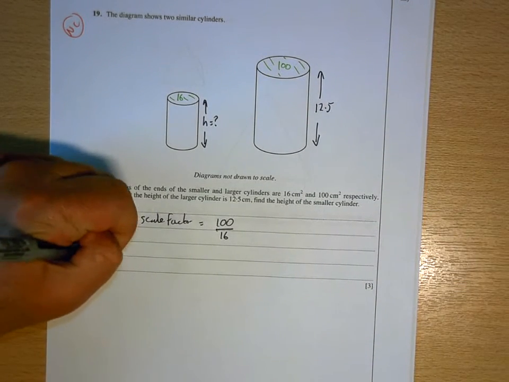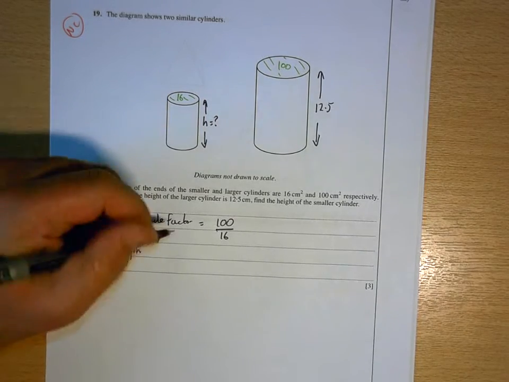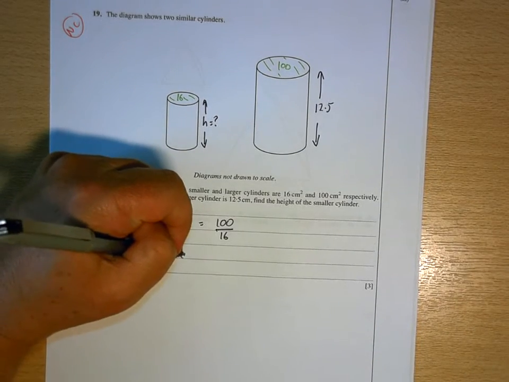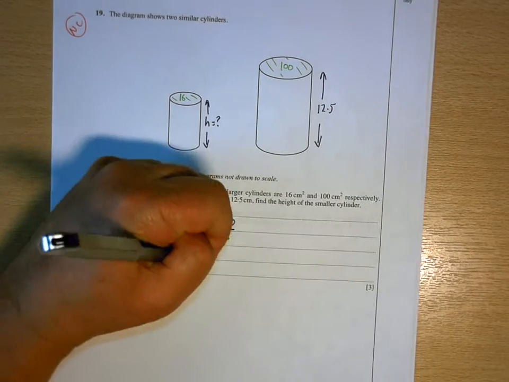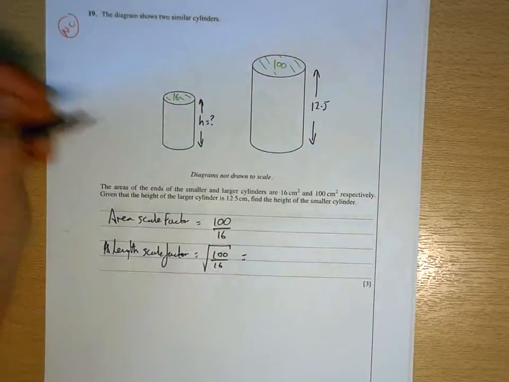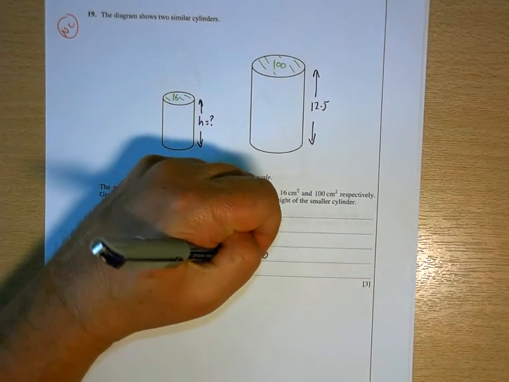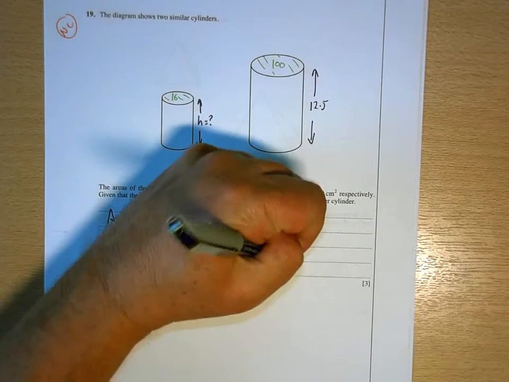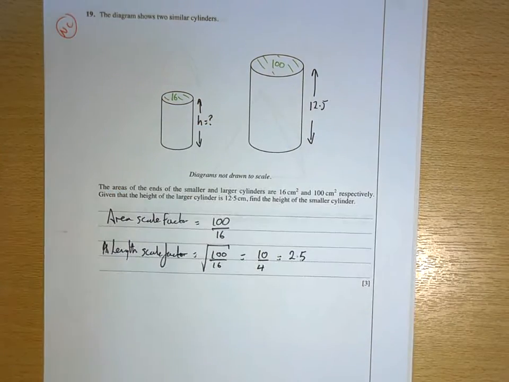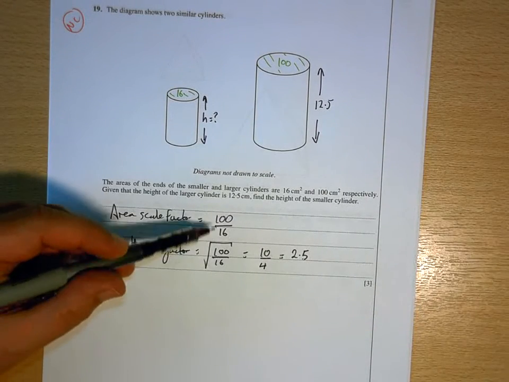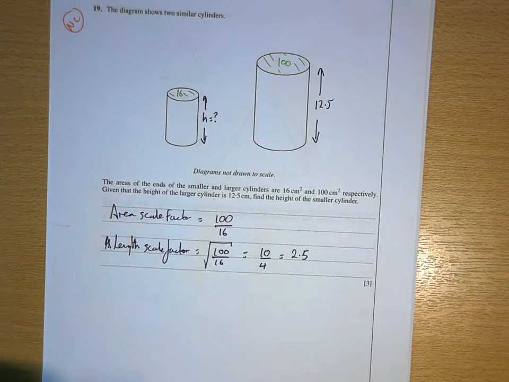So the length scale factor will be the square root of that. Square root of 100 is 10, square root of 16 is 4, 10 over 4 is 2.5. Okay, so that's just lucky that I can spot a pair of square numbers.